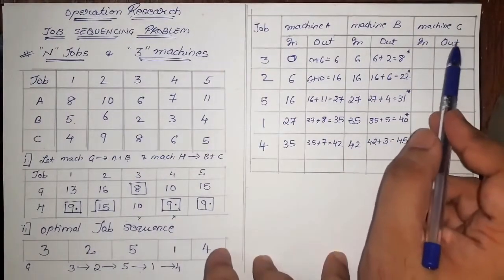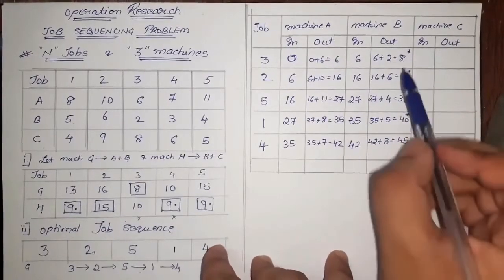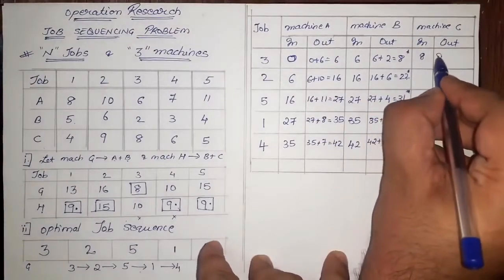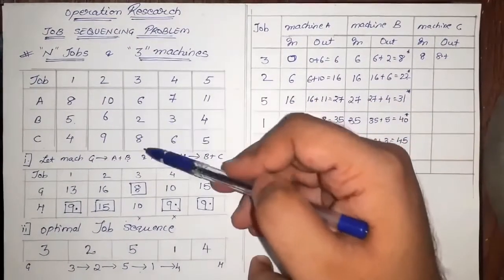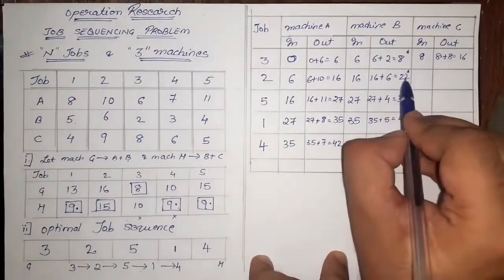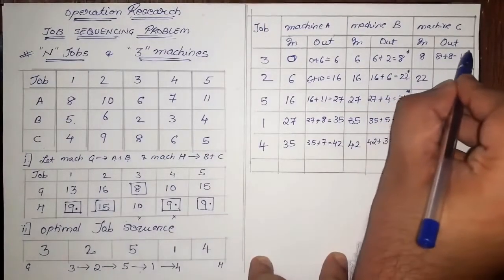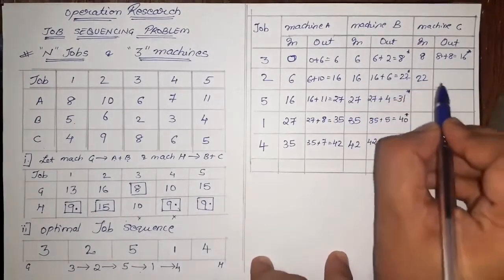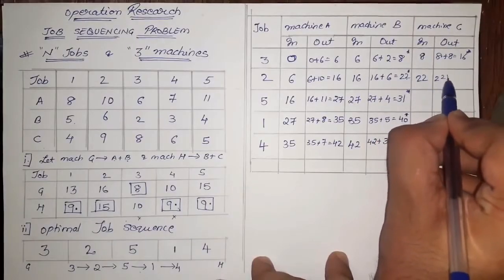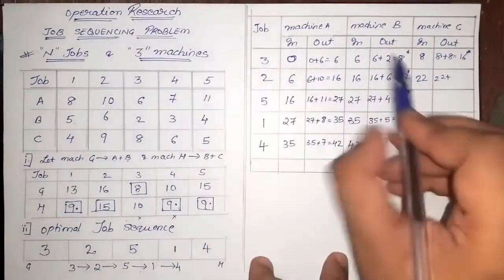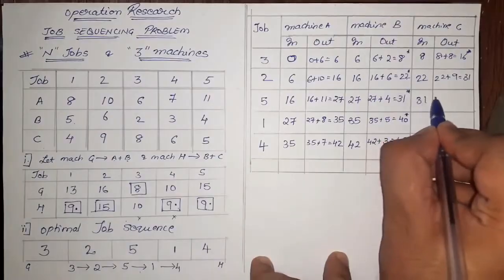Similarly, machine C will start only after machine B gets done. So machine B out time will become in time of machine C. So 8 plus third job 8 hours, which is equal to 16. 16 less than 27, so we note down 27; less than 22, so we note down 22. So there is some idle time here. Next will be 22 plus, this is the second job, which has 9 hours, which is 31. 31 equal to 31, so no issues.